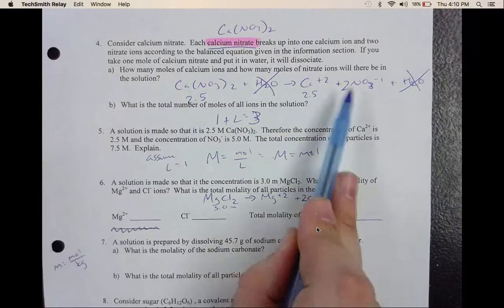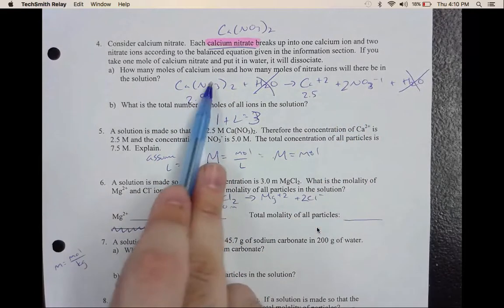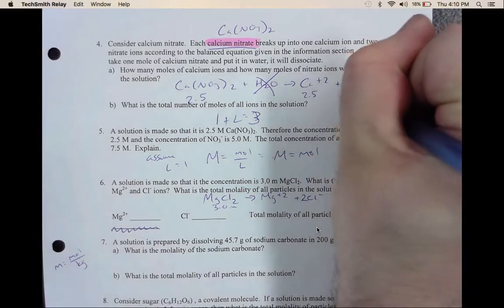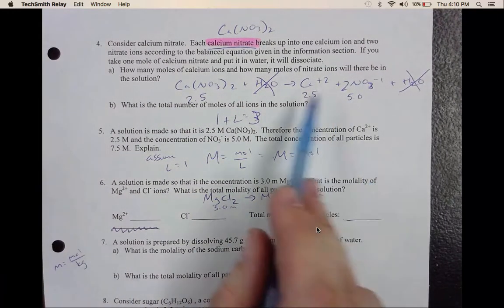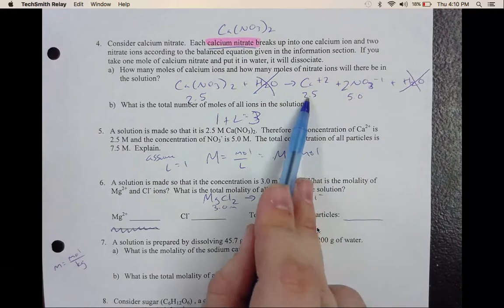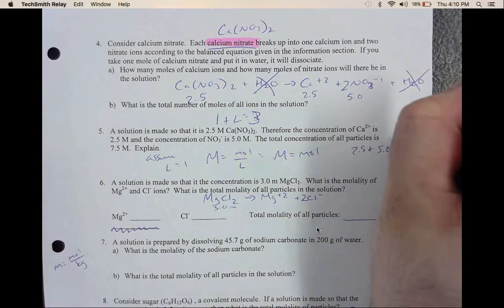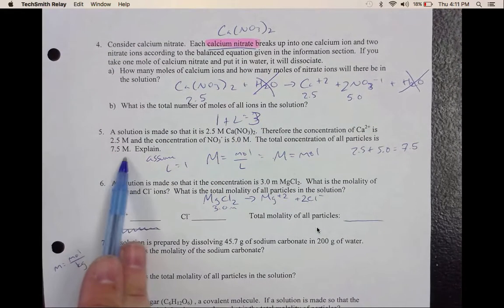You would see that it's 1 to 2. You have twice as much nitrate as calcium nitrate. So that means we have to multiply 2.5 by 2. 2.5 times 2 is 5.0. So now we would just need to find the total. We would see that 2.5 plus 5 would give us 7.5. And that's what we see here. We see that it's 7.5.